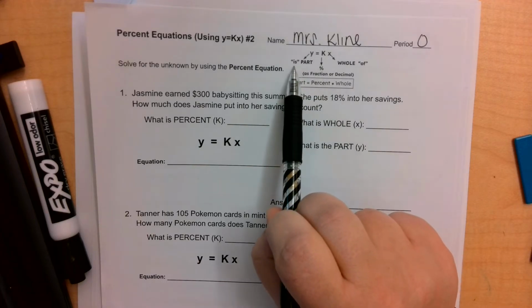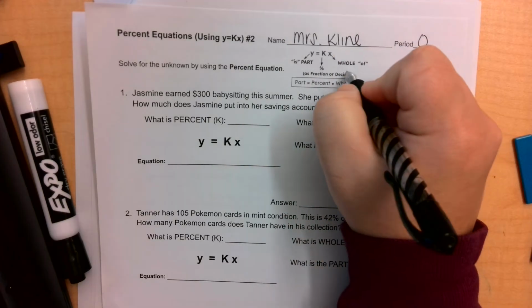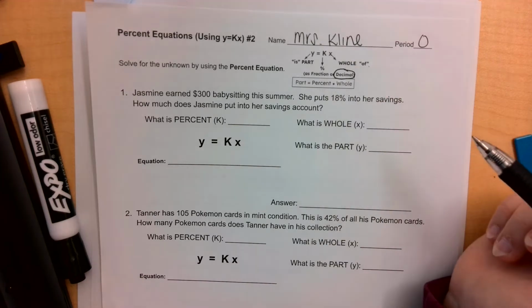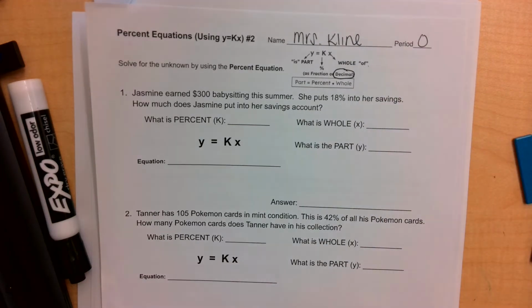The y is our is, or our part. The k is our percent, which we change to a decimal. And the whole is our of, which is also x. So part equals percent times the whole.